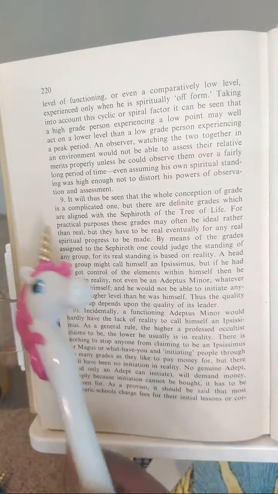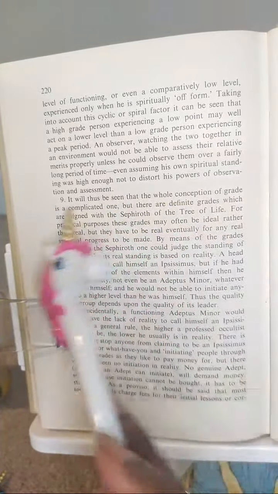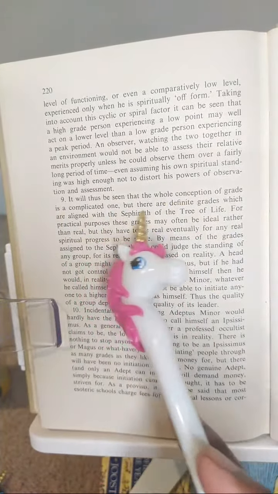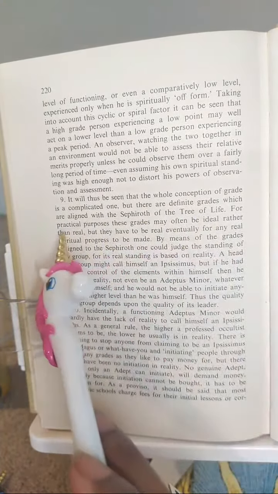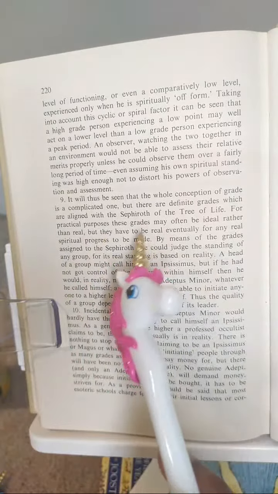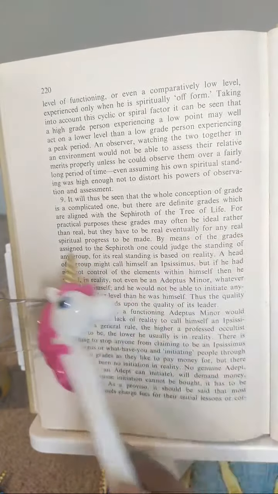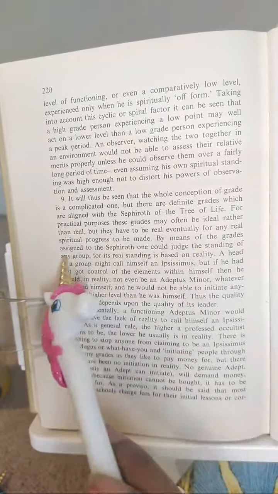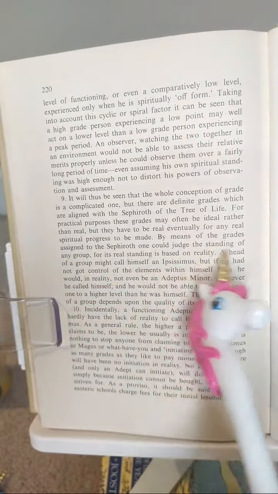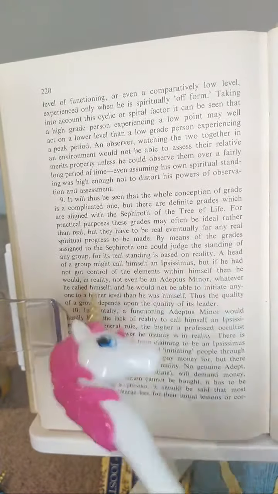9. It will thus be seen that the whole conception of grade is a complicated one, but there are definite grades which are aligned with the Sephiroth of the Tree of Life. For practical purposes, these grades may often be ideal rather than real, but they have to be real eventually for any real spiritual progress to be made. By means of the grades assigned to the Sephiroth, one could judge the standing of any group, for its real standing is based on reality.